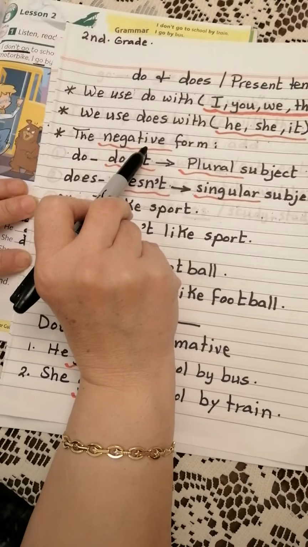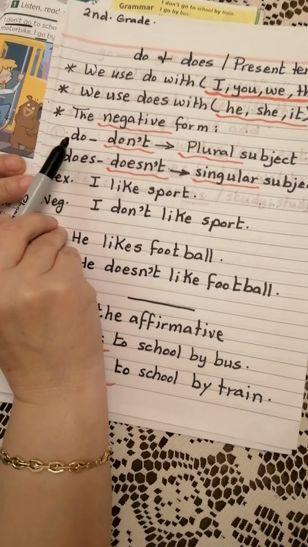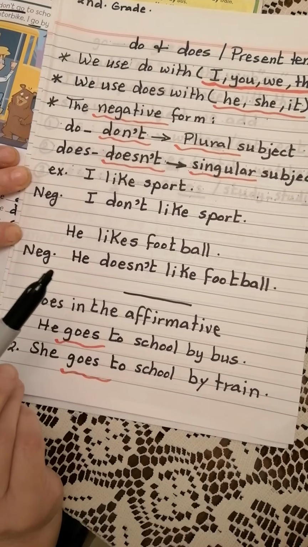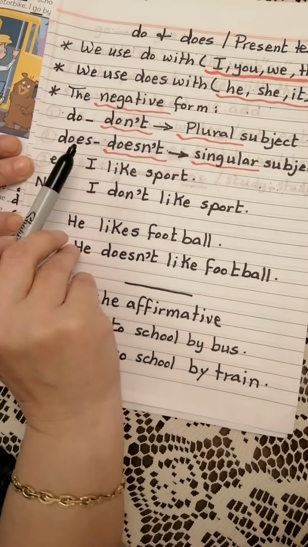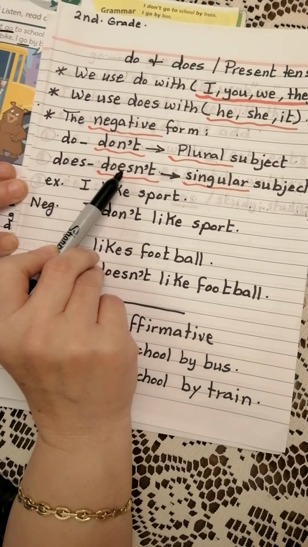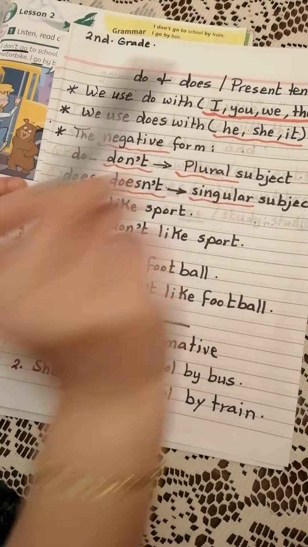The negative form of do is don't. So we use do and don't with the plural subject. And the negative form of does is doesn't. And we use does and doesn't with the singular subjects, as mentioned before.